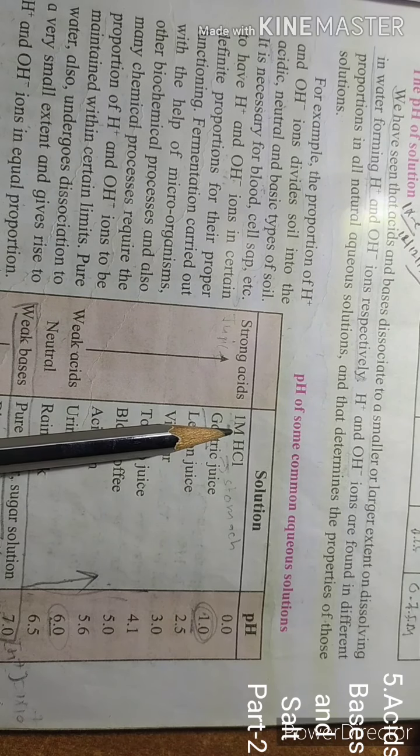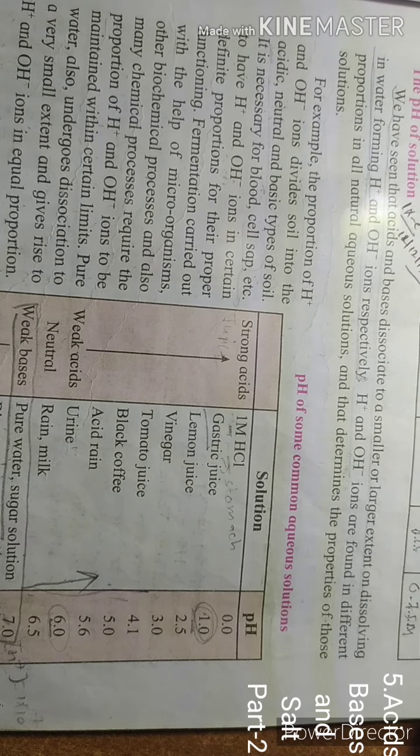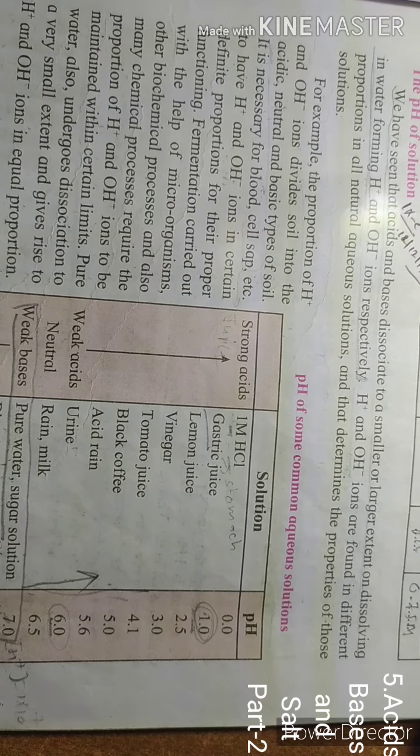The M is molar. In the previous lecture I have explained this. And similarly, give one example of a strong base, so you can say sodium hydroxide, NaOH. pH having 14 will be the strong base.